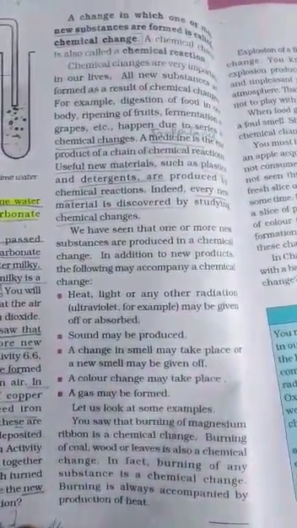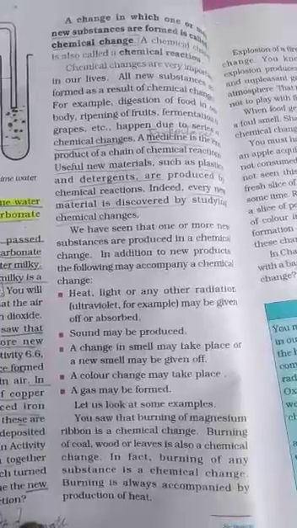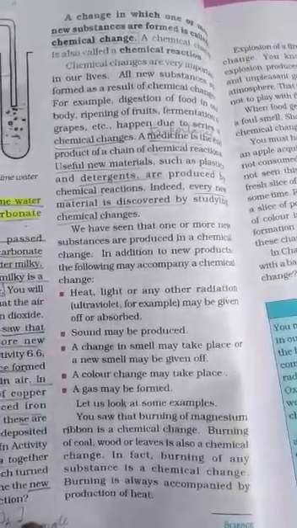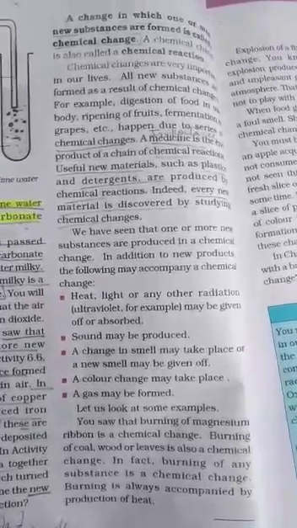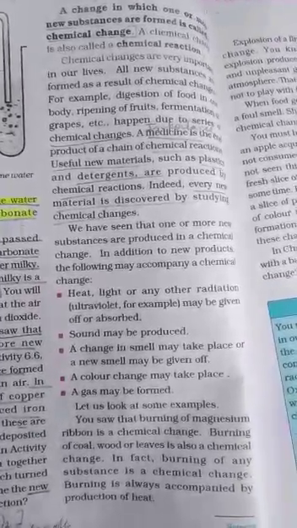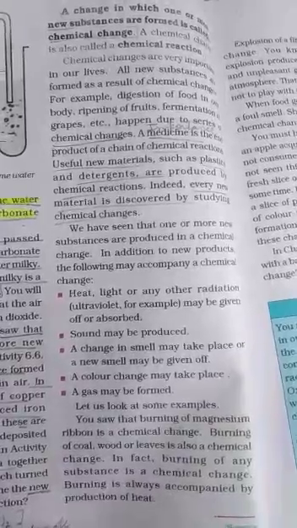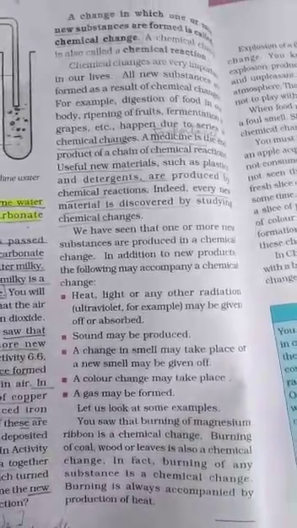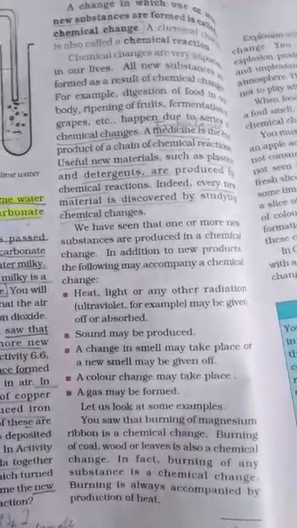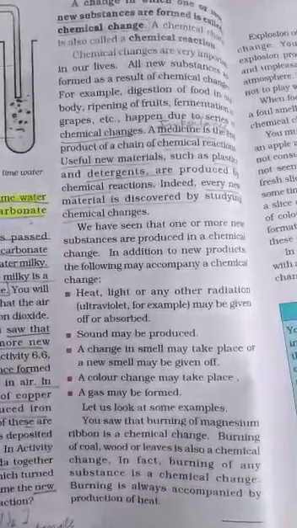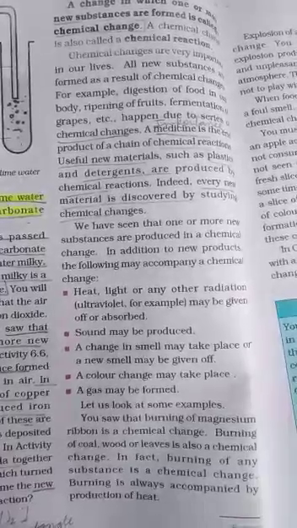With the new product, there are some other things that accompany a chemical change. In a chemical change, heat, light or any other radiation may be given off or absorbed. Sound may be produced. A change in smell may take place, or a new smell may be given off. A color change may take place, and a gas may be formed.